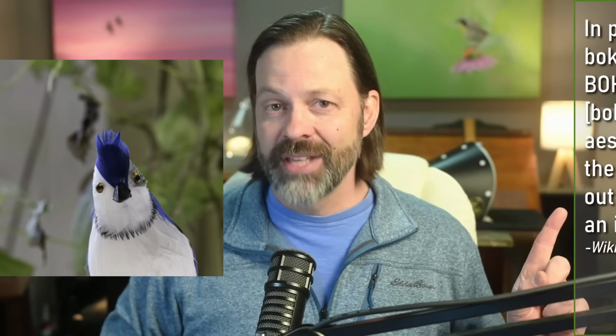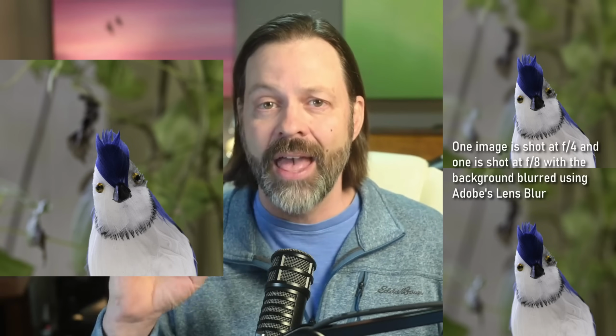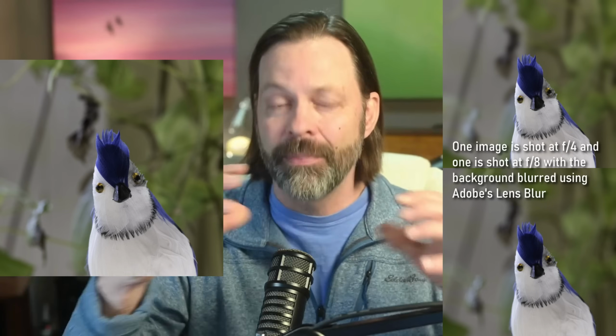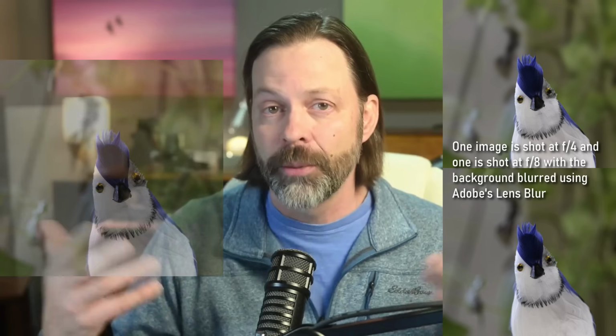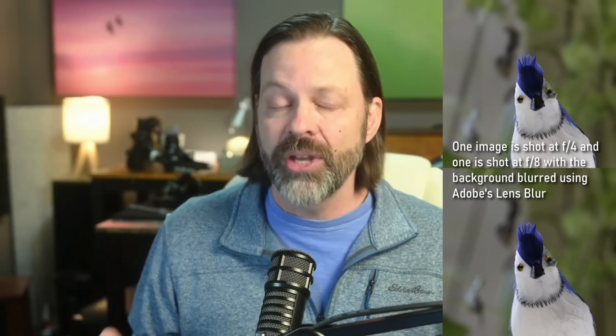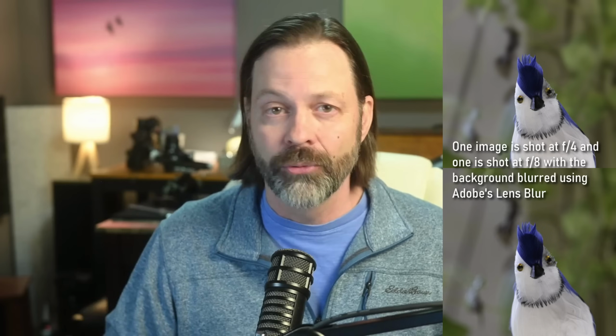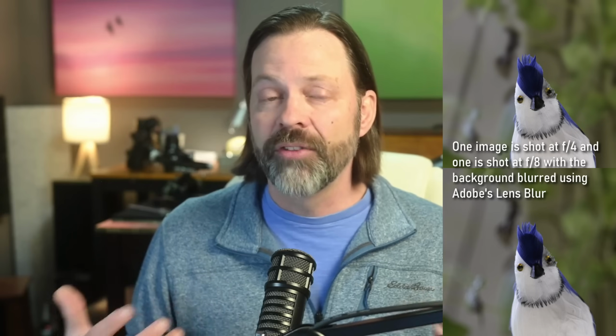I'm going to put two more images out. Now, the caveat with these is it's your turn to pick out which one is which. One of these images is shot at f4. And like I just explained with f4, I've opened the aperture. The lower the f-stop, the larger the aperture. I've opened the aperture up, and that's going to create a softer background. In the other image, I simply took the f8 image and applied it to Photoshop and Lightroom's new feature called lens blur. And that attempted to take the background and soften it up.